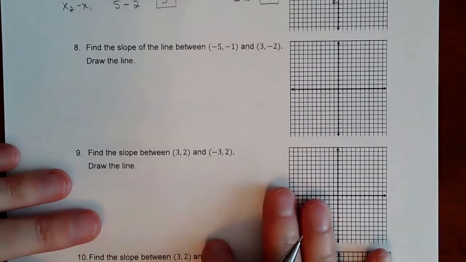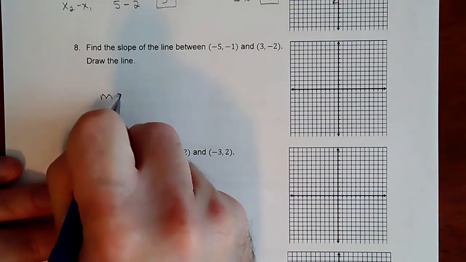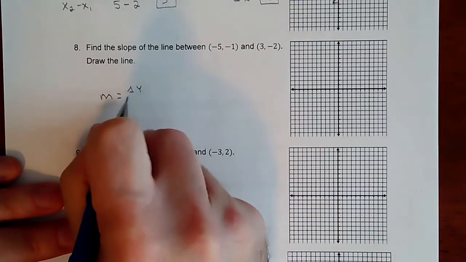All right, so let's do this a little quicker. Change in your y's compared to the change in your x's.